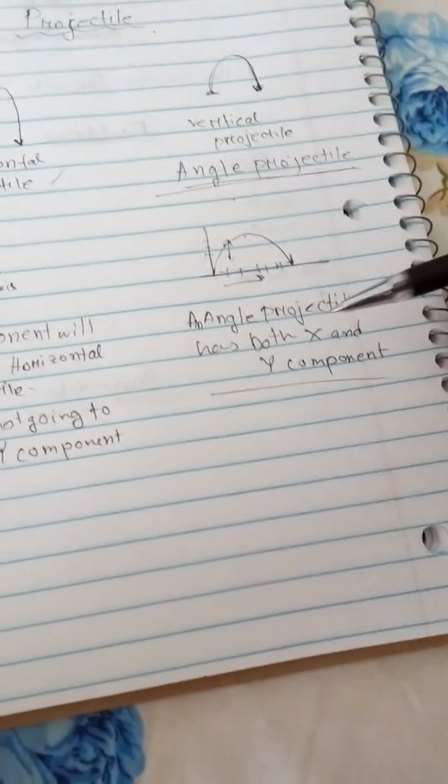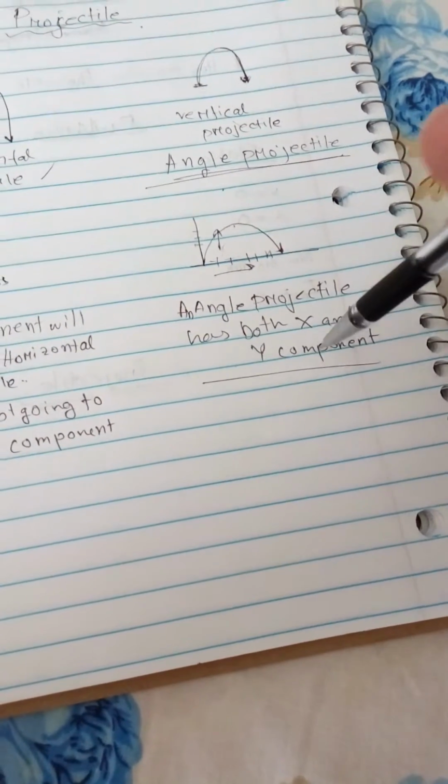Now we can see that an angle projectile has both x and y components.